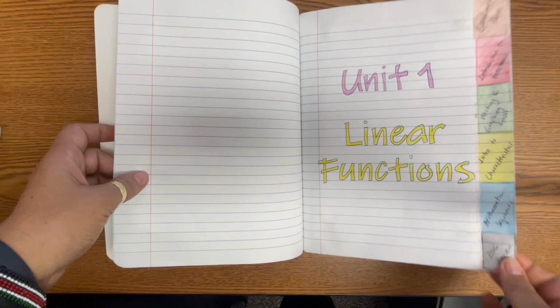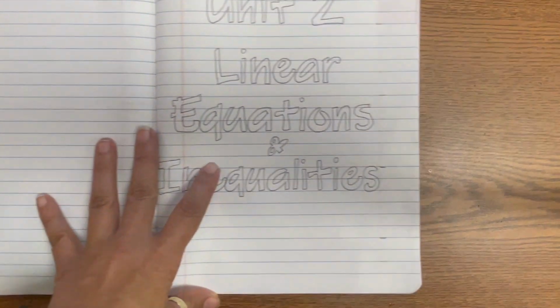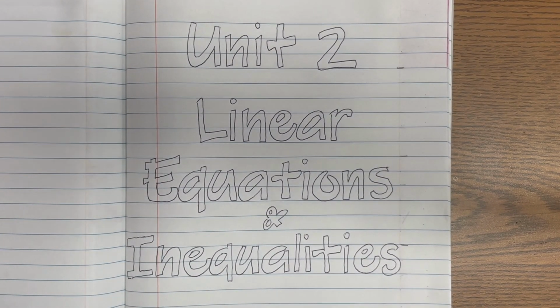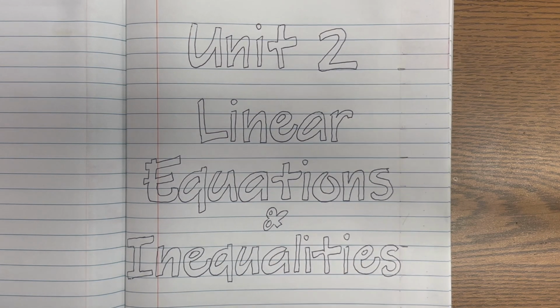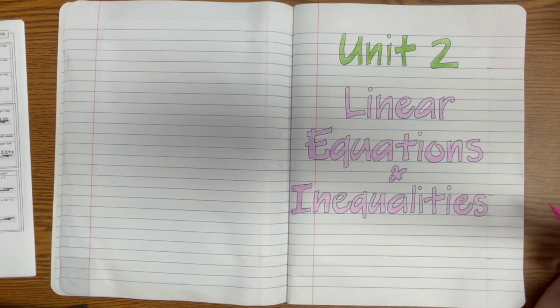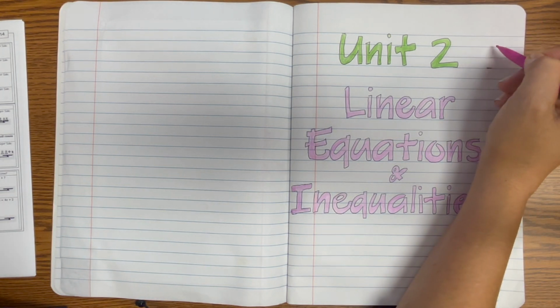All right, so we're going to go to Unit 2. You just grab your last tab, flip it all over, and now we're in Unit 2. All right, so make sure you have the cover page, Unit 2, linear equations and inequalities. We're going to make our tabs. We're going to need 5 in total for this unit. So you're going to count the big one, then 1, 2, 3.